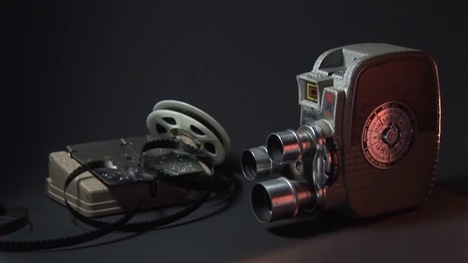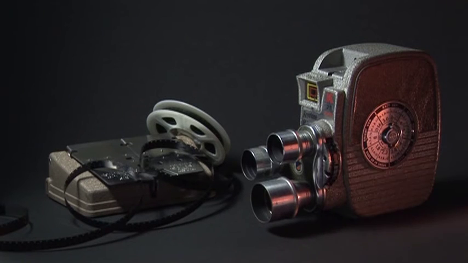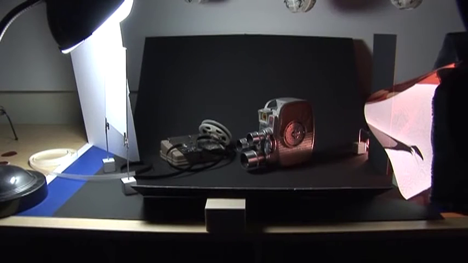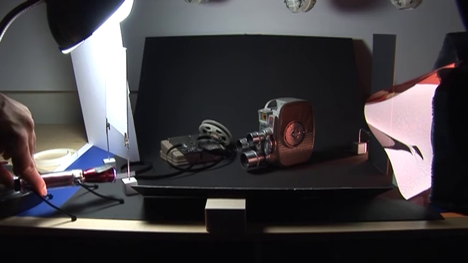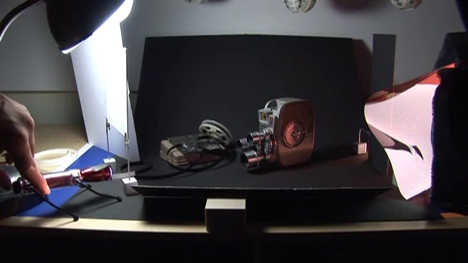Next I brought in a xenon flashlight with a CTO gel on it because I wanted to bring up the texture of the camera on the right hand side of the frame. And it worked very well as a rim light because it brought up that fine texture that's on the camera so it feels like you can almost touch it. Next I brought in another flashlight on the left hand side of the frame with double CTO on it.